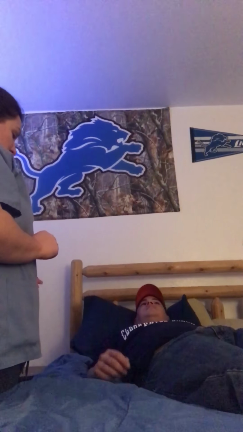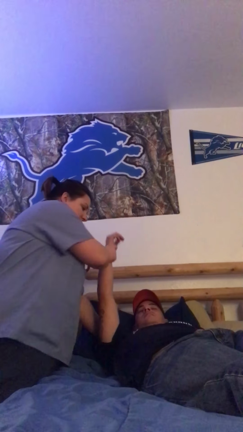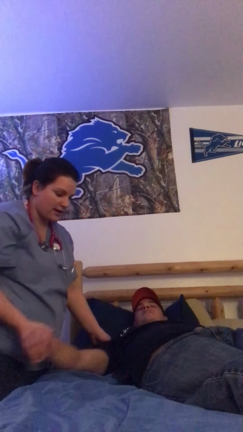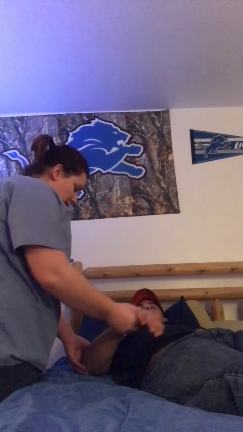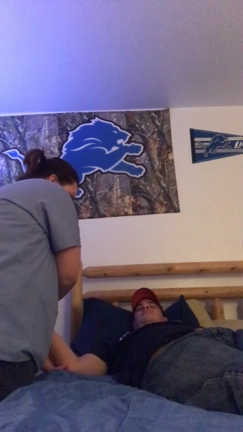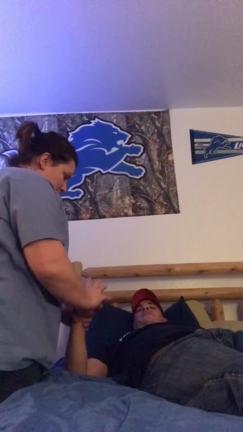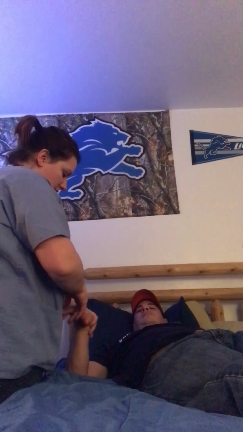So I can have you go ahead and pull down your shirt there. Now I'm going to do all four extremities here. We're going to start with the upper extremities. The first thing I'm going to do is range of motion. I'm going to start with the shoulder. We're going to do flexion, extension, abduction, adduction. Okay, now we're going to do the elbow, flexion, extension, adduction, abduction. Then we're going to do the wrist, flexion, extension, abduction, adduction.